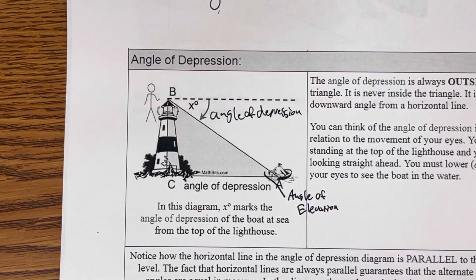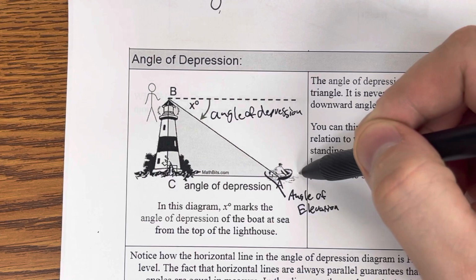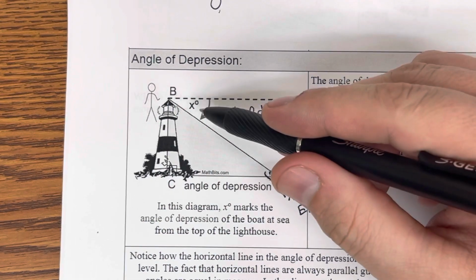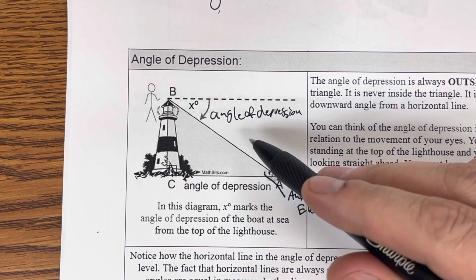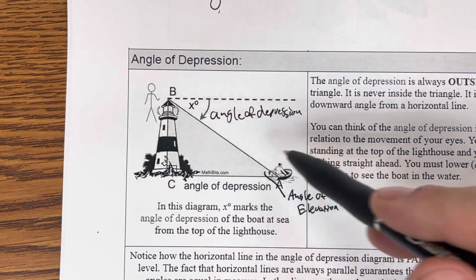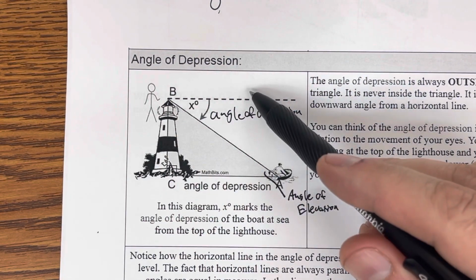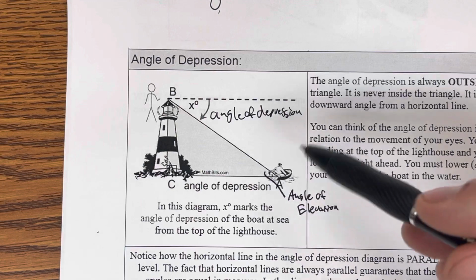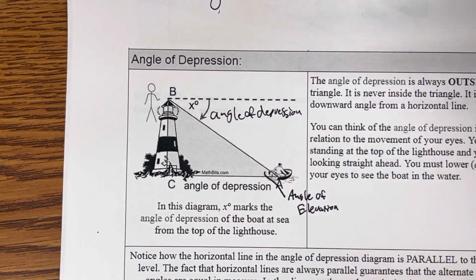Okay, I'm looking down. Now I could make another triangle here and make it a right triangle where it would be inside. But typically when I look down from something, it's going to end up being outside of the triangle that we're relating it with. Because if I'm standing up and I look down, we're going to know the height and we're going to know the distance. Now I could make this the distance and this the height by making a new triangle. But however, the original triangle, the angle of depression is going to be outside.